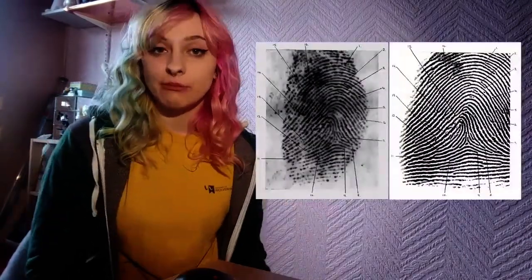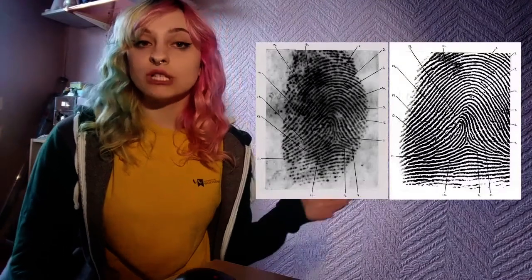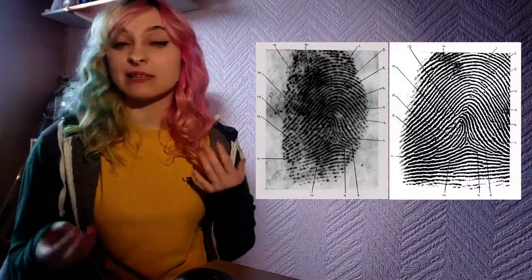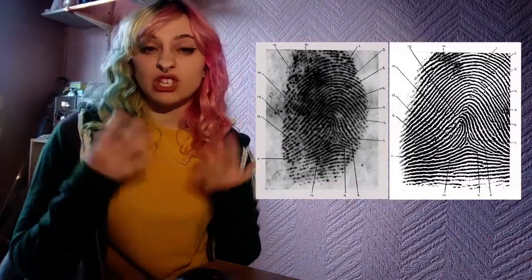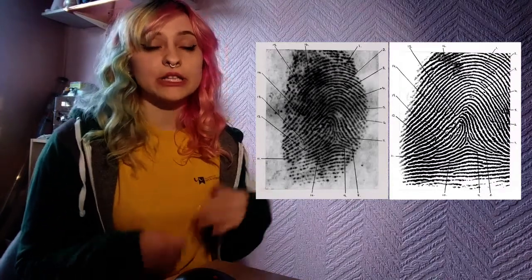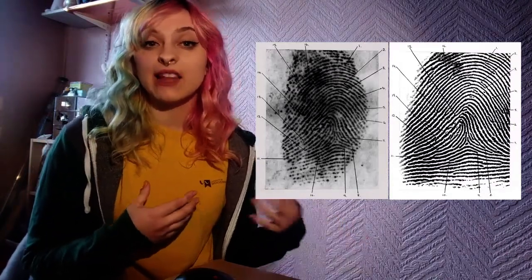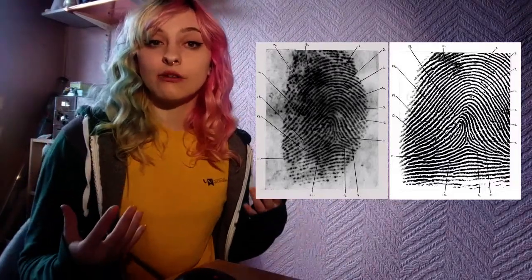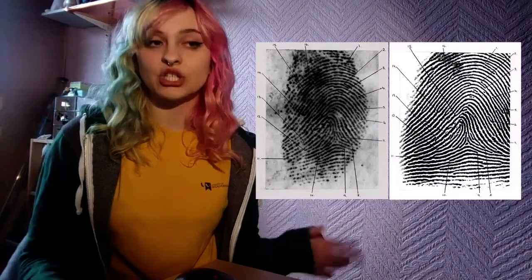So here you can see we've got two prints that have been compared together. You have one which is a crime scene print, and you can see that that's a bit blurry to your eyes. And you can see the other one which is a reference print, and that one is more clear to see. So as you can see, there are 16 points that have been labelled which are sites of comparison that have matched.